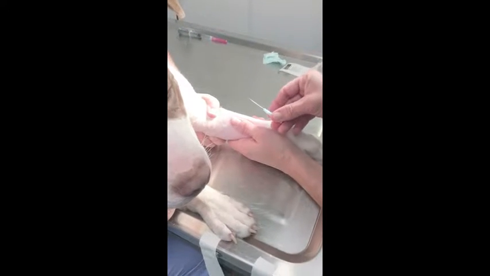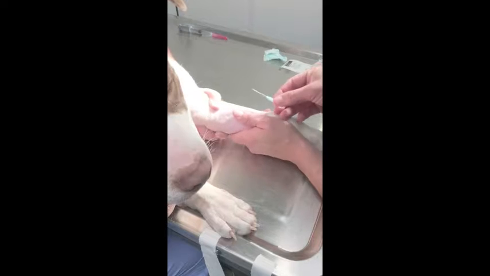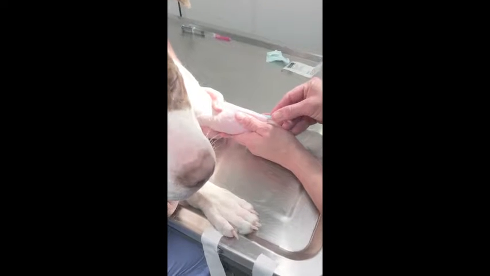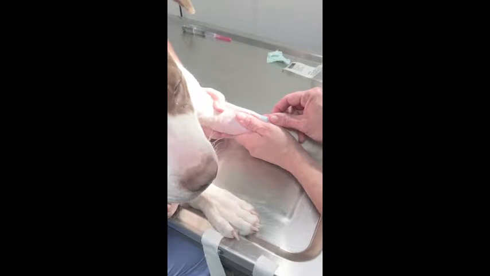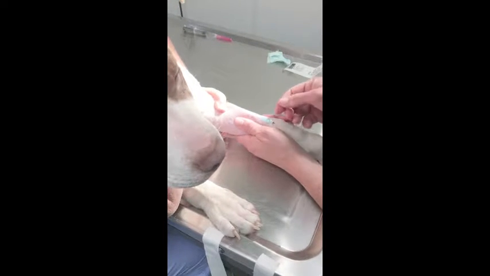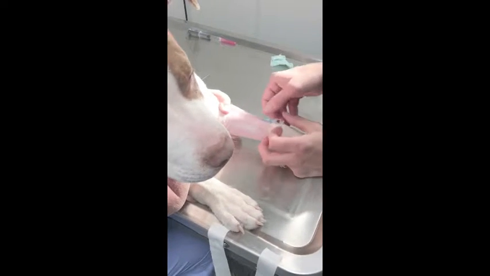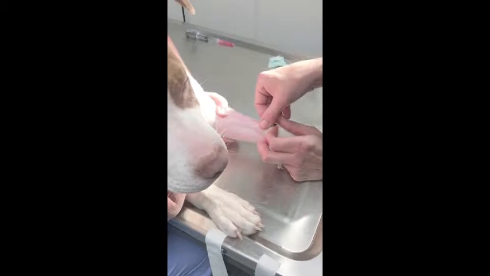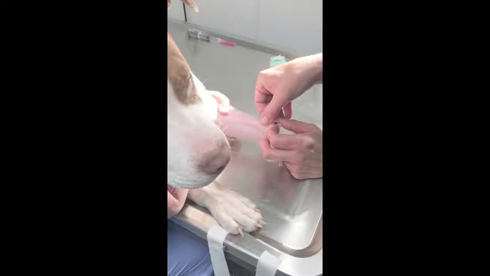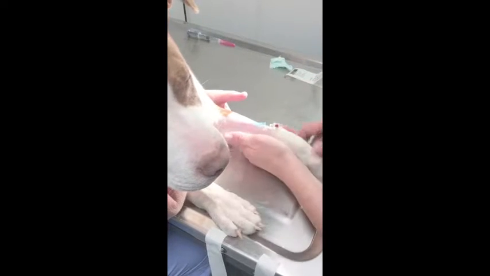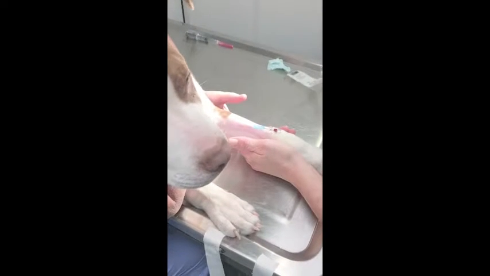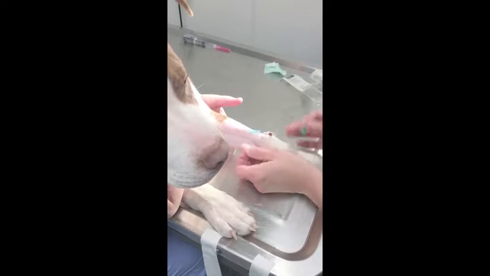I'm going to use my thumb to keep the vein in place. I can see that I'm in the vein. There's the blood coming out. I'm going to go ahead and advance the catheter. I'm going to take my male adapter plug.